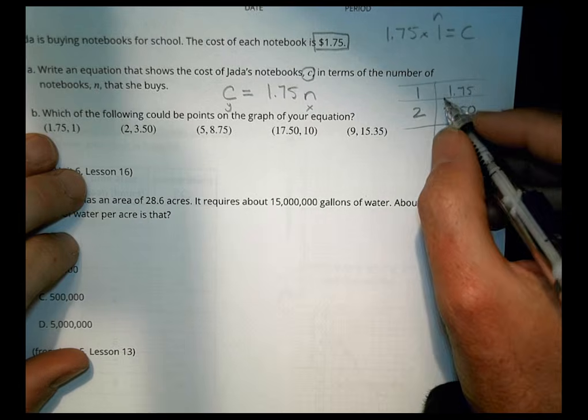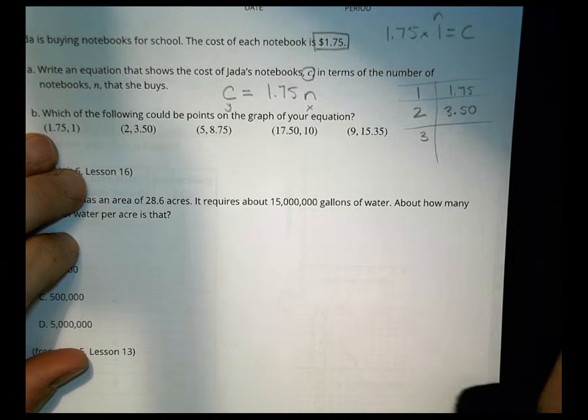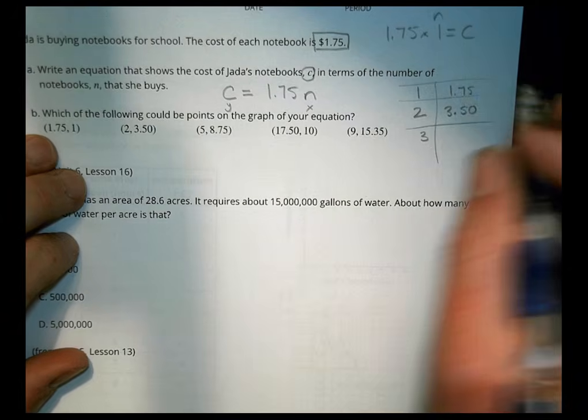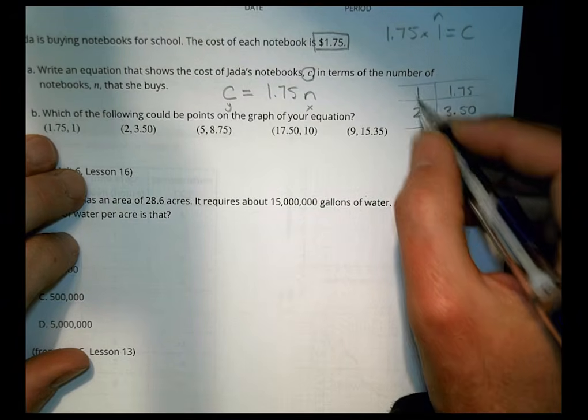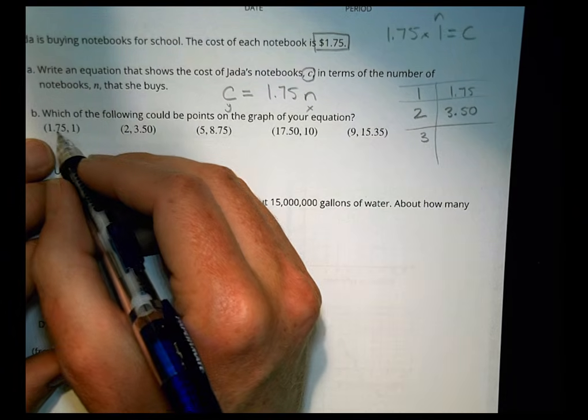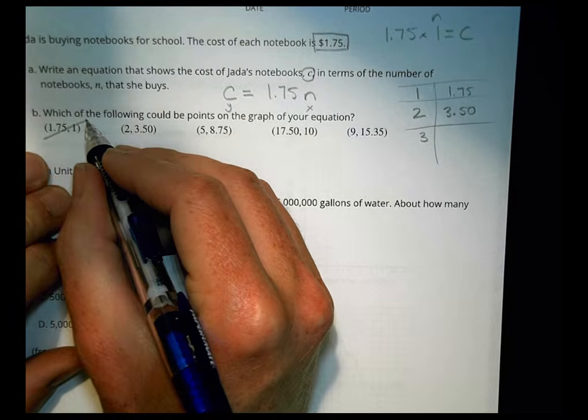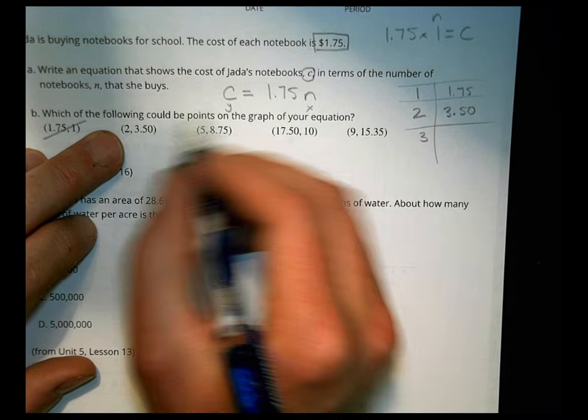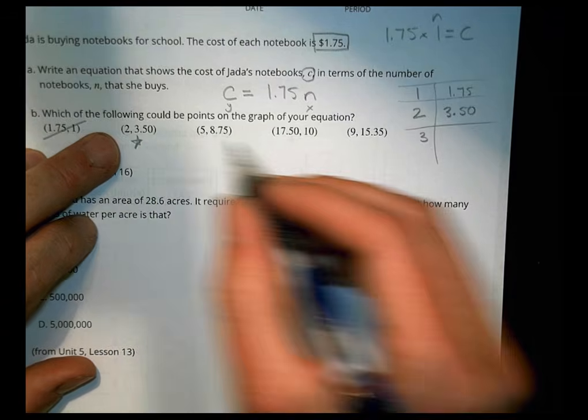Okay? So if I do 3, same idea. It'd be 3 times $1.75. This is going to continue to increase like that. So my x value needs to be the number of notebooks I'd buy. Probably not going to buy 1.75 notebooks. If I bought 2 notebooks, 2 times 1.75 is $3.50, so that would work.